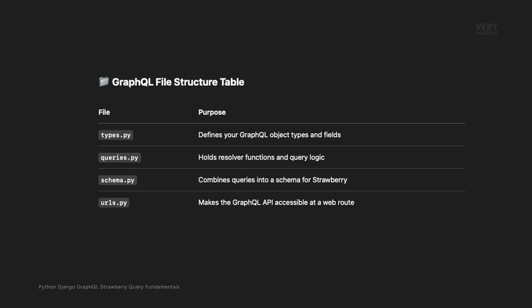And then we have schema.py. In here, think of this as the central piece. It pulls together all the queries and types we've defined and builds the full GraphQL schema. This schema is what Strawberry uses behind the scenes to understand what your API can do and how it should respond to different client queries. So if types.py and queries.py are ingredients, think of schema as the final dish.